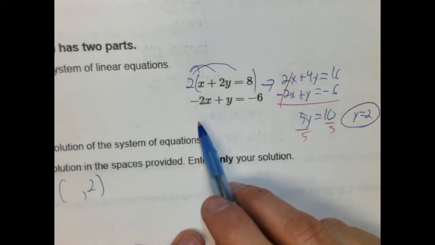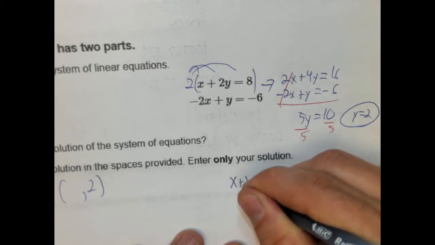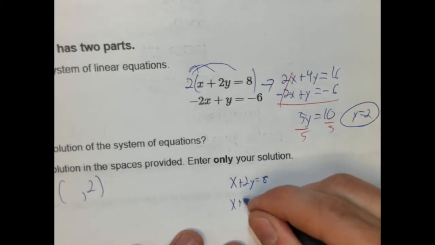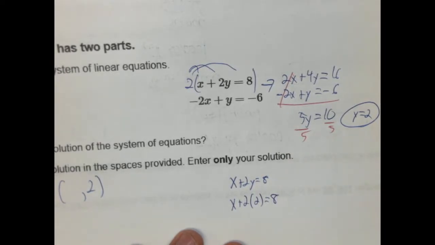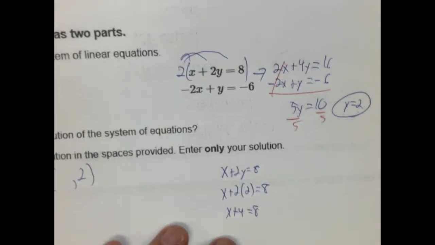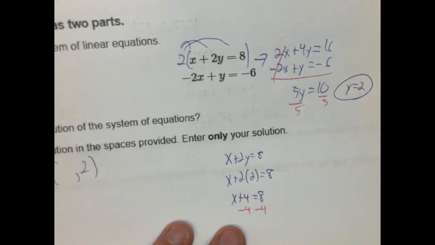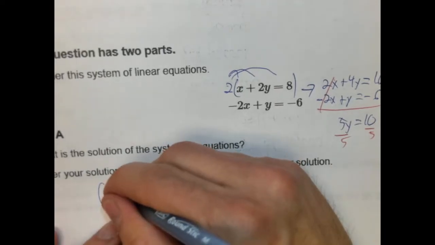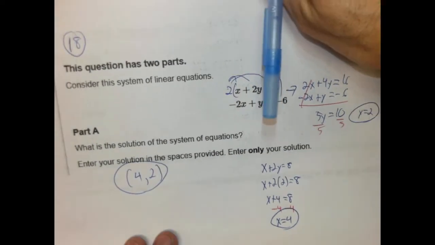I'm going to plug it into the top one. So x plus 2y equals 8. I'm going to plug in 2 for our y value. So x plus 2 times 2 equals 8. That's going to give us x plus 4 equals 8. And then we're going to subtract 4 from both sides. It's our constant. And x equals 4. So our answer would be 4, 2. Zoom out a little bit so you can see all that at once.